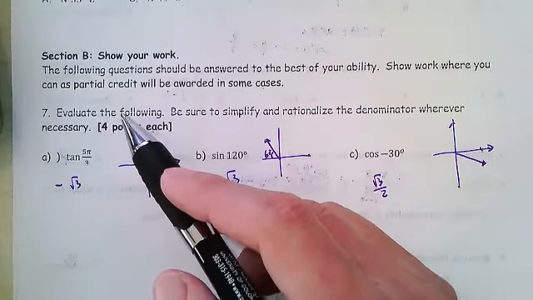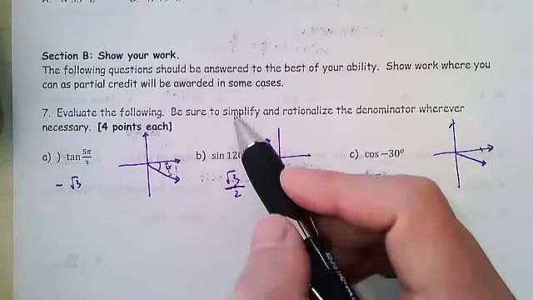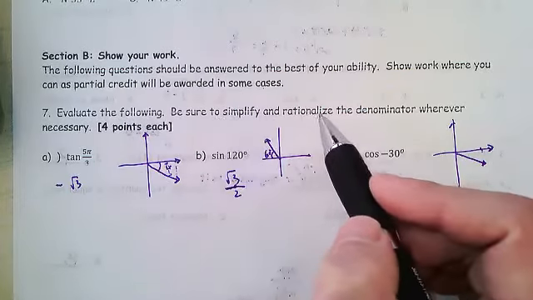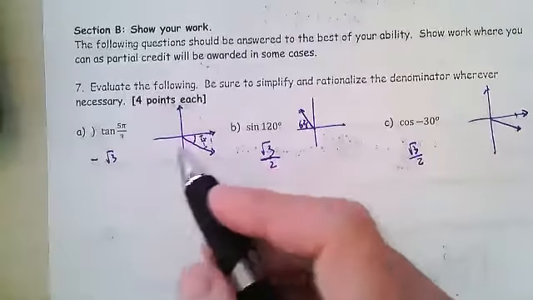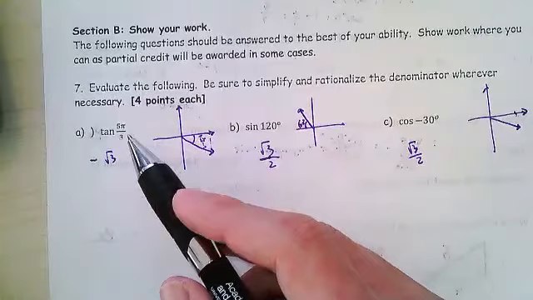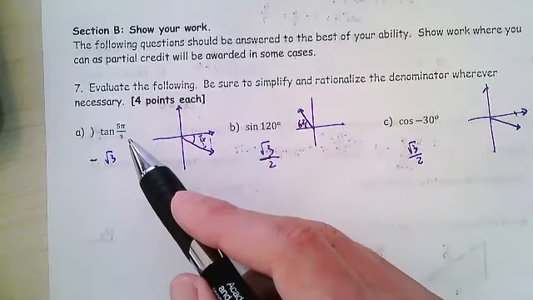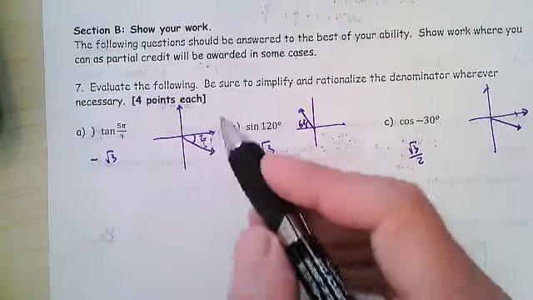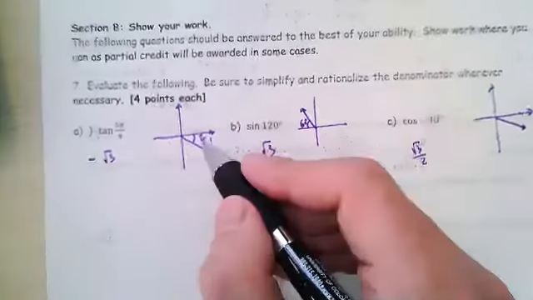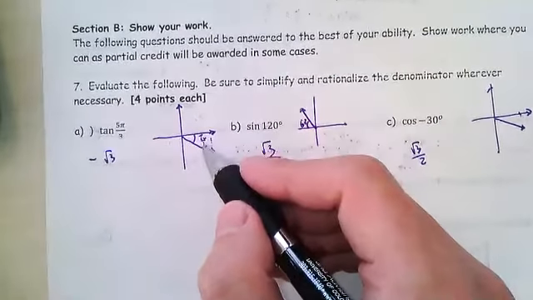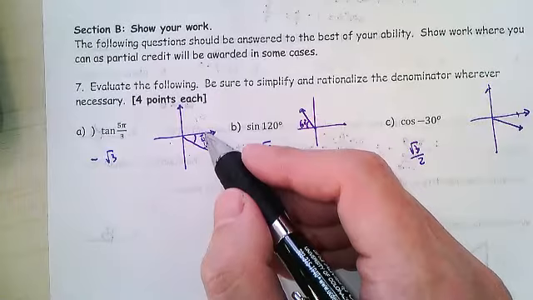Question 7. Do the evaluation. Be sure to simplify and rationalize your denominator. First one, tangent 5 pi over 3. First of all, you find where the angle is. So 5 pi over 3 is only pi over 3 smaller than the 2 pi.